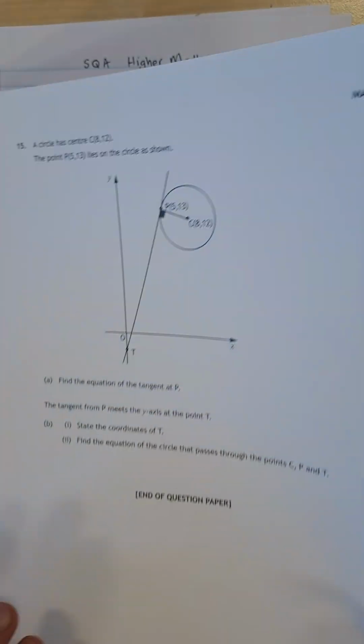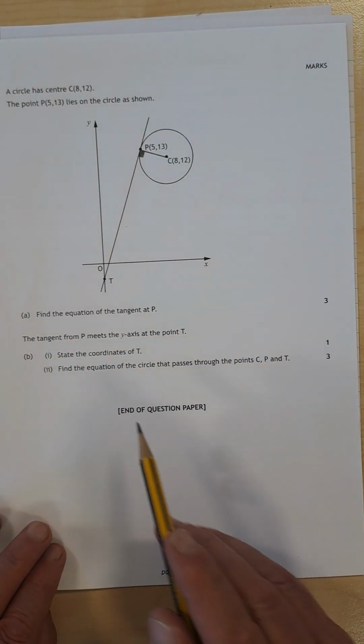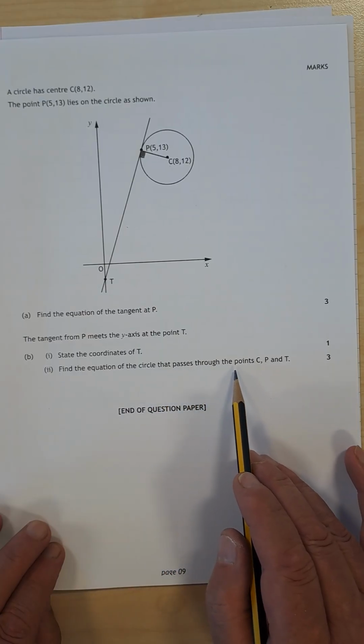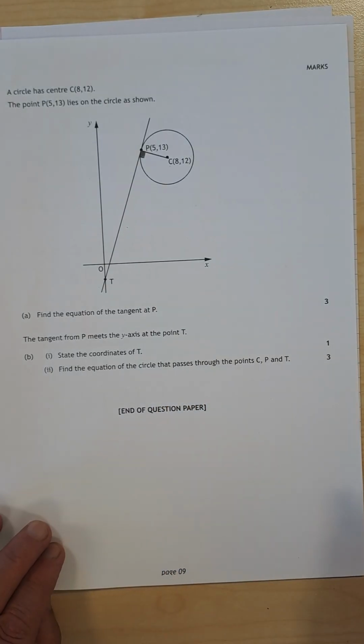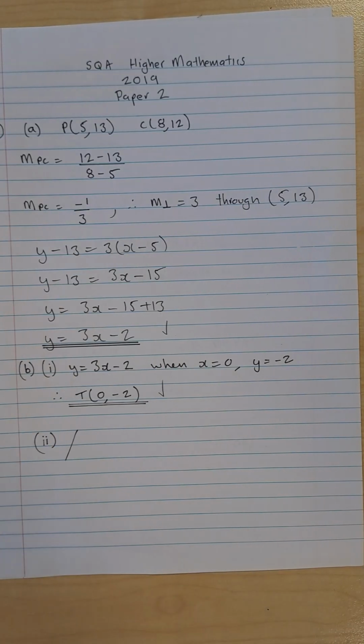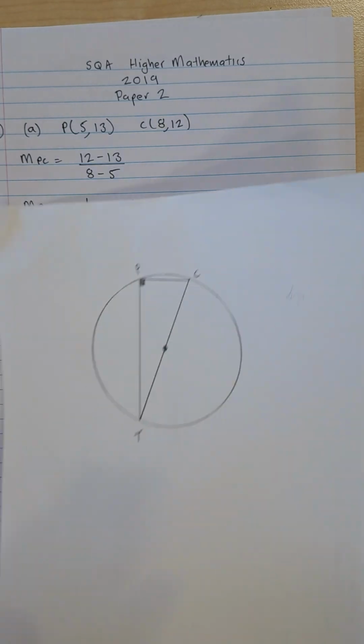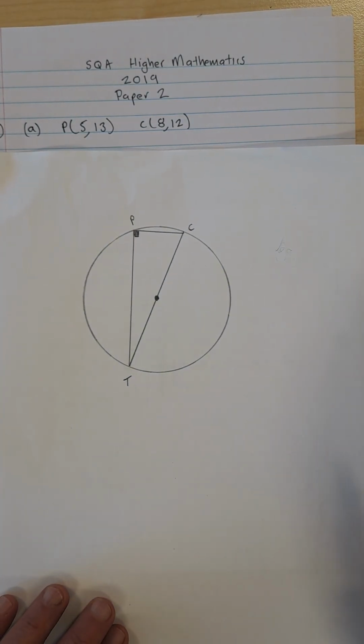And for part 2, find the equation of the circle that passes through the points C, P and T. So, if I can just get you to cast your mind back to National 5.